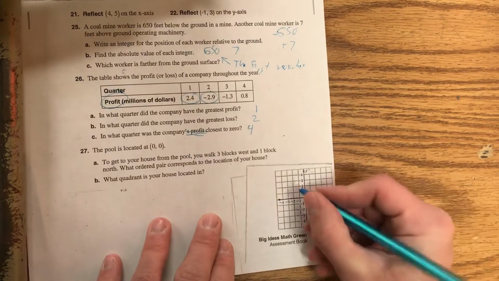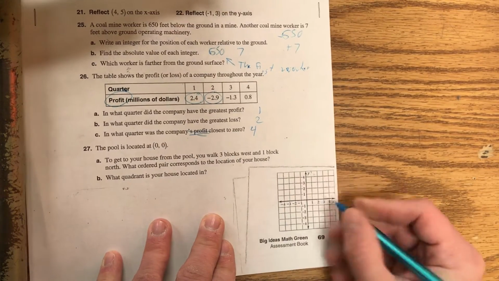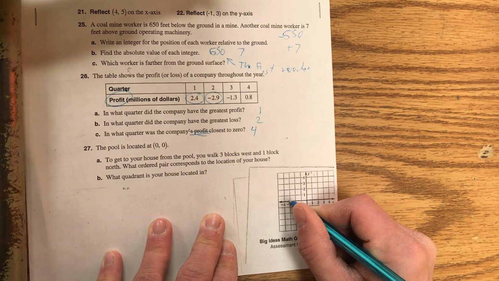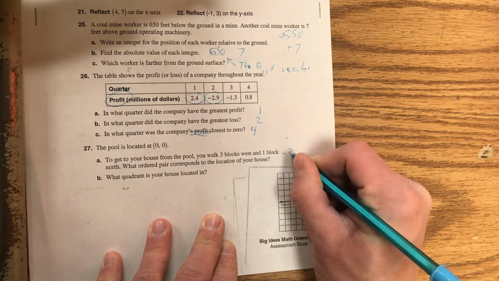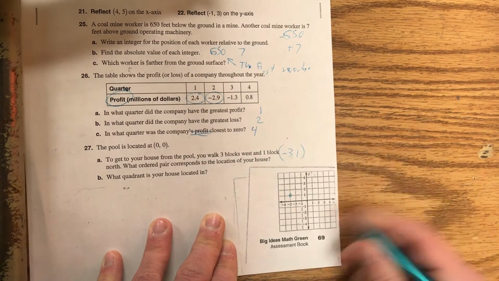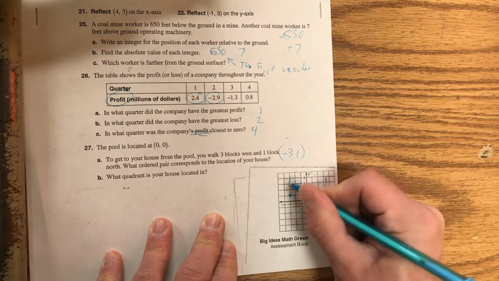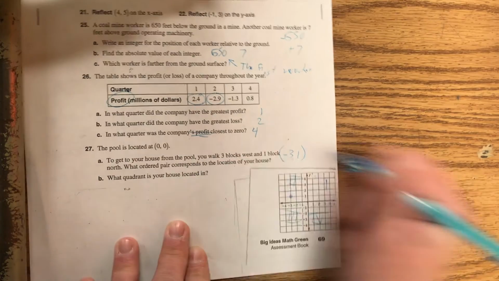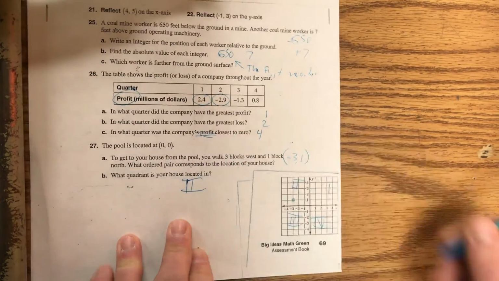The pool is located at 0, 0. To get to your house from your pool, you walk 3 blocks west and 1 block north. So it looks like this, -3, 1. It's kind of simple. What quadrant is your house in? Remember, 1, 2, 3, 4. So we are in quadrant 2. Well done.